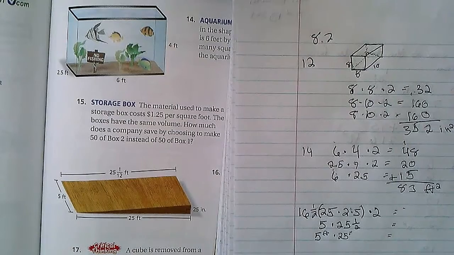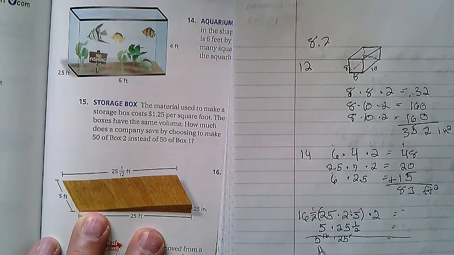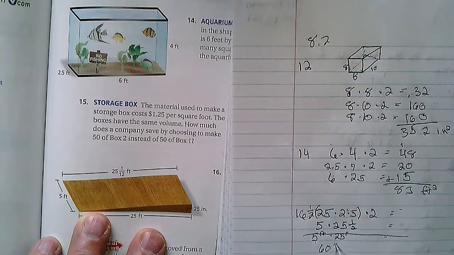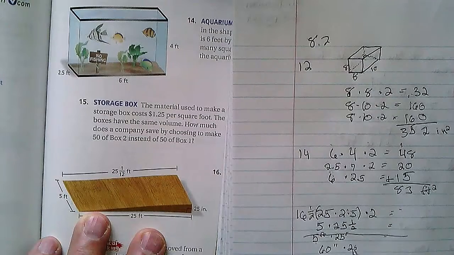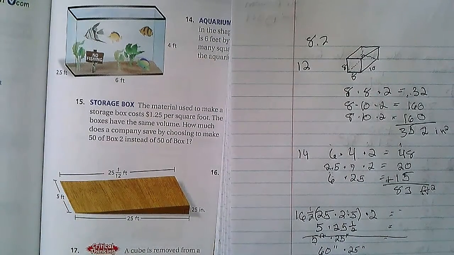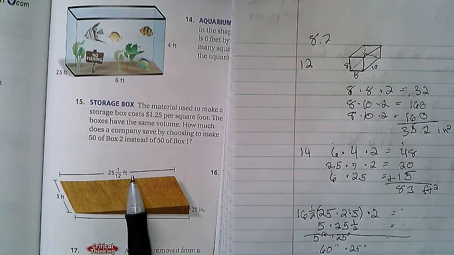Throwing that at us. So let's go ahead and convert this part. I want to make this a separate problem. 5 times 12 is 60. 60 inches times 25 inches. And if this were 24 inches, then we could say 2 feet, and we could stay in feet, but they're kind of messing with us.